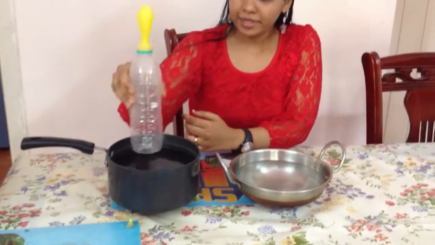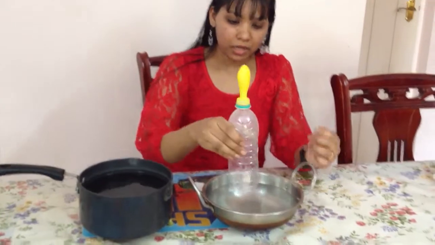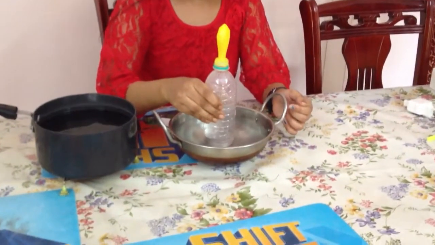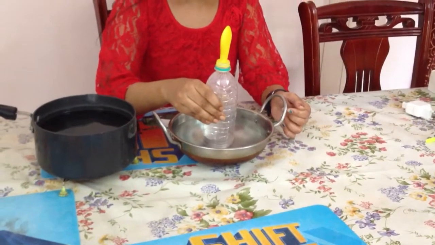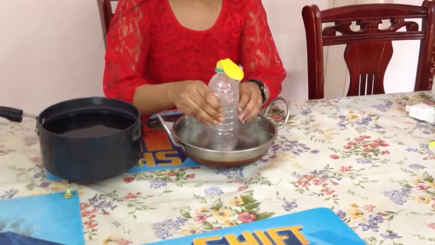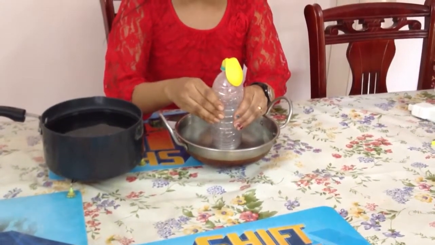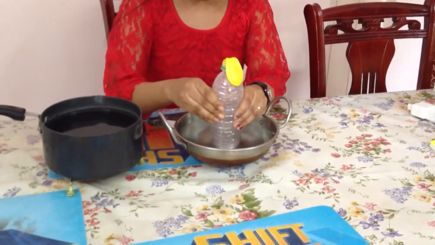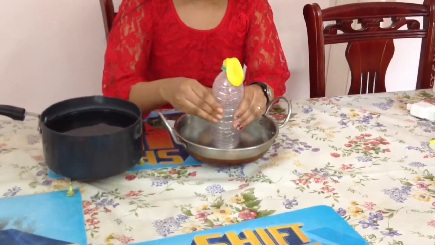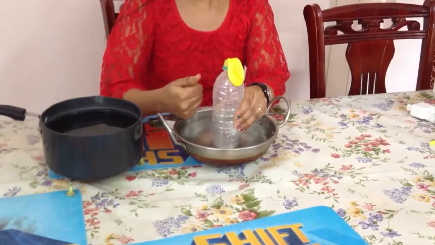Now I will take this bottle and put it in cold water. You can see the balloon shrinks. This is because the air inside the balloon compresses on cooling, which makes the balloon shrink.